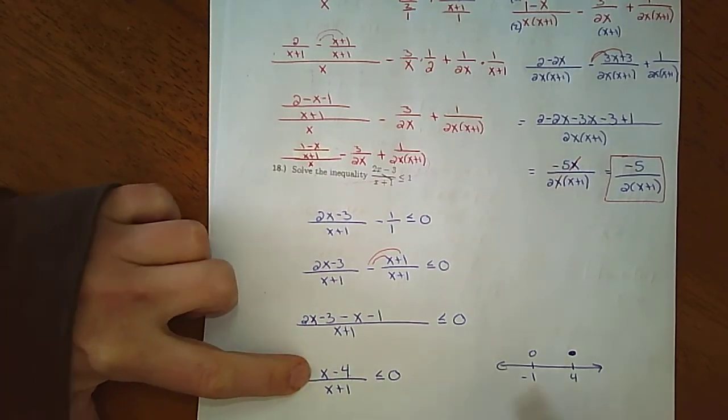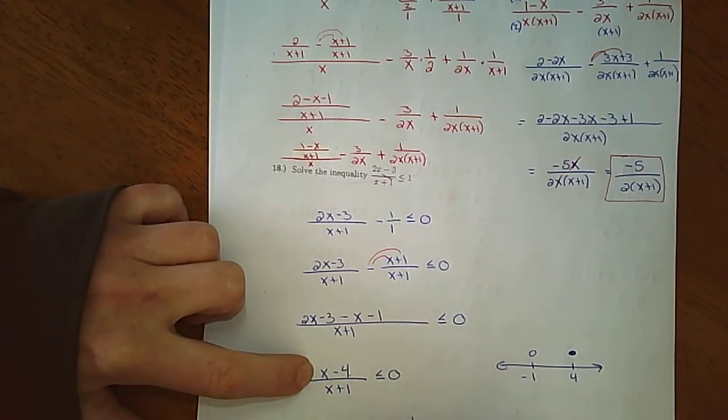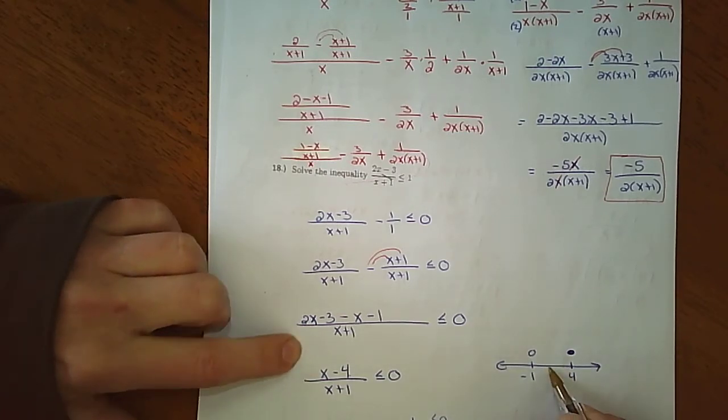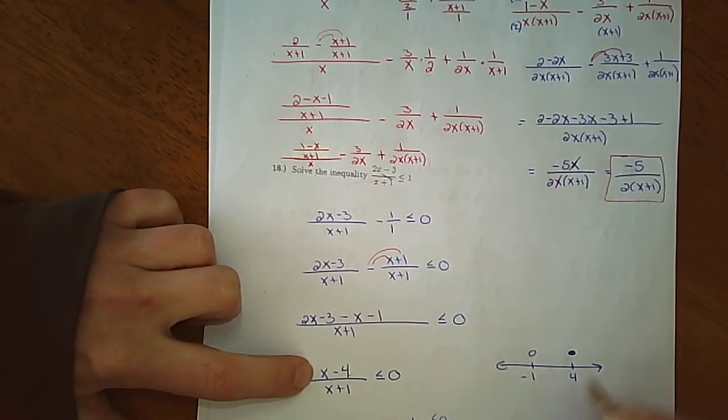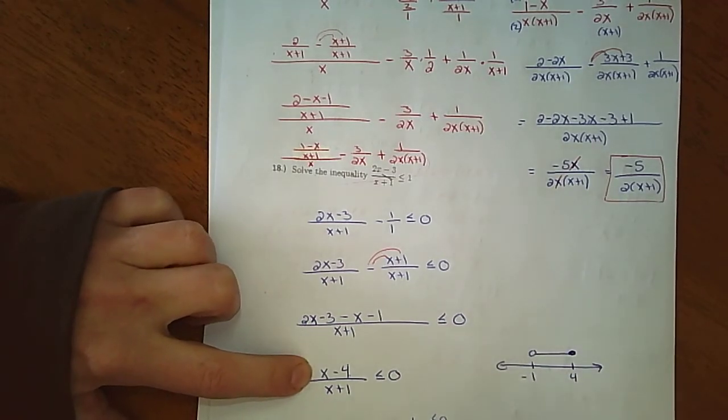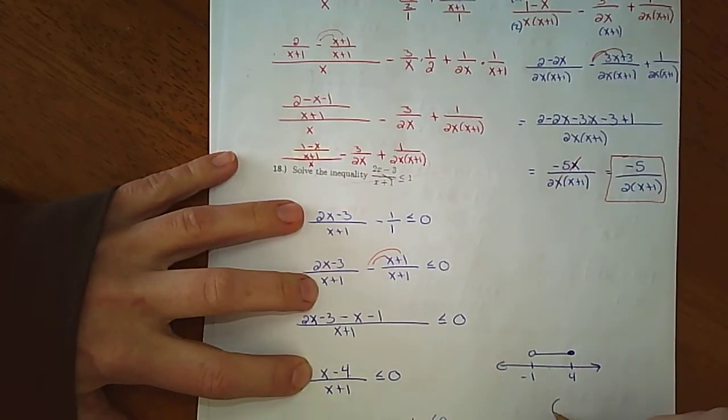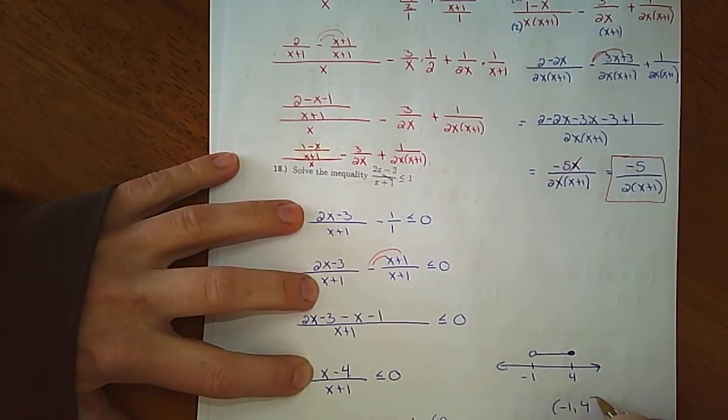If I plug in 5, that makes 1 over 6. That is not less than 0. I'm going to plug in 0 now, which makes negative 4. That's negative, so I'm going to fill that in. And then I'm going to plug in negative 2. Oh, that doesn't work either. So for this guy, my interval is negative 1 to 4.